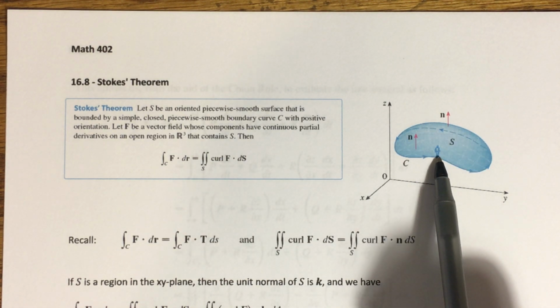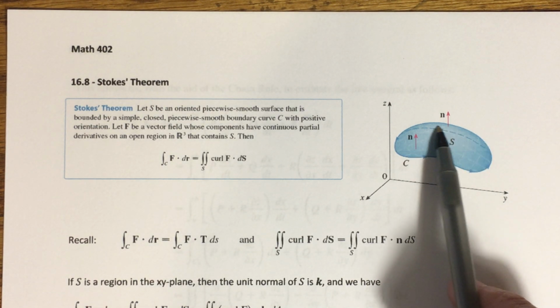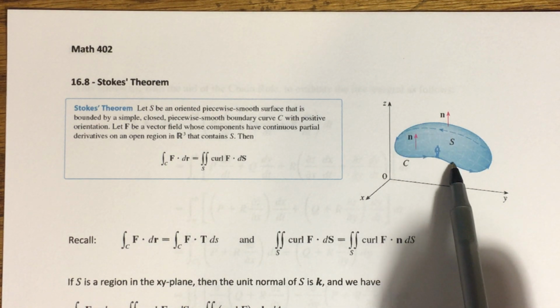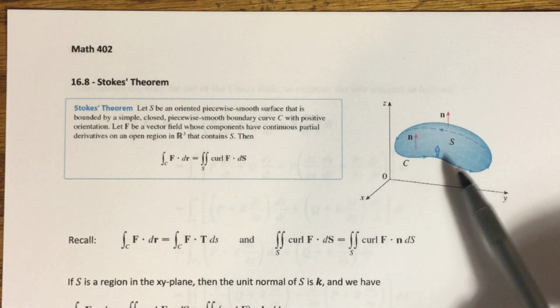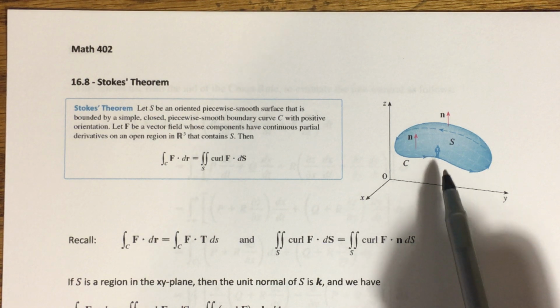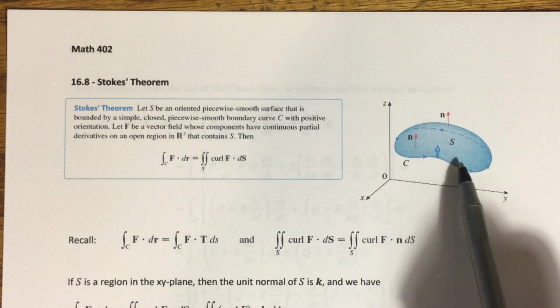So again, if you could see this picture, it's a little guy kind of walking along the boundary curve C, and the curve remains to his left. If you remember, that's what we call a positive orientation for a simple closed curve. And notice also C represents a boundary of sorts for this surface S.